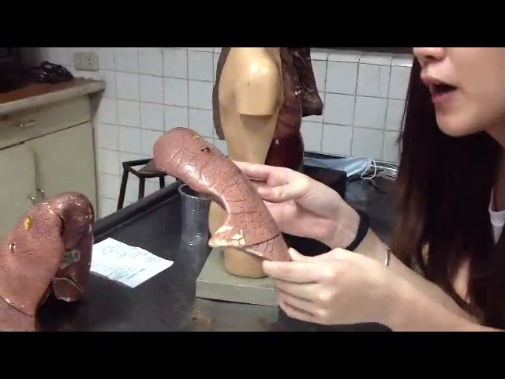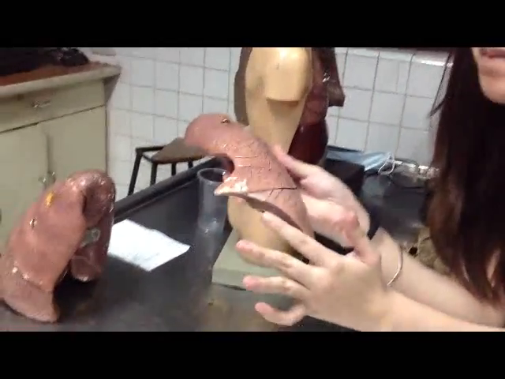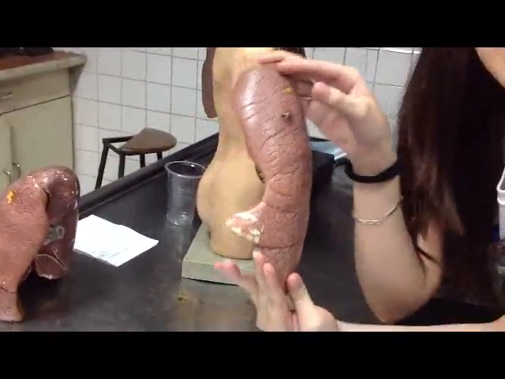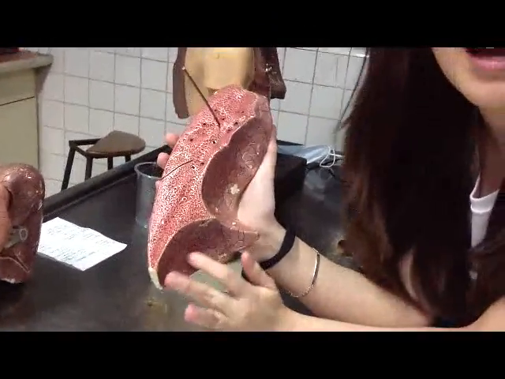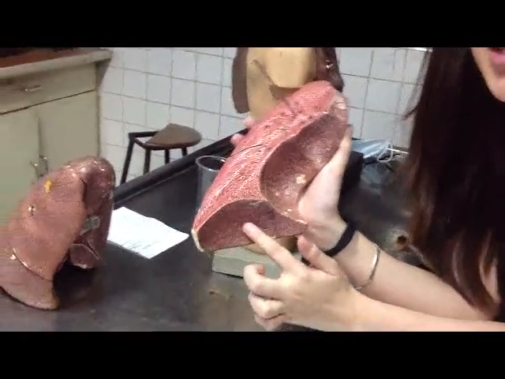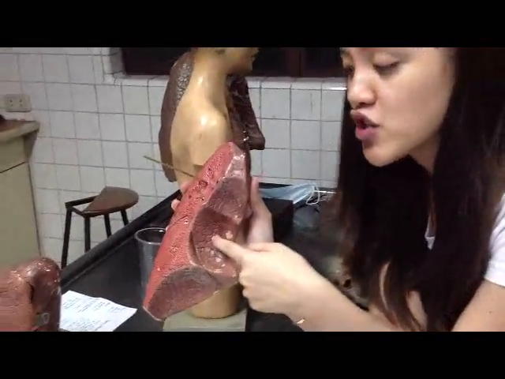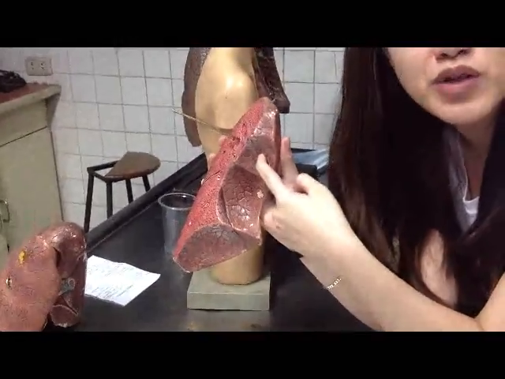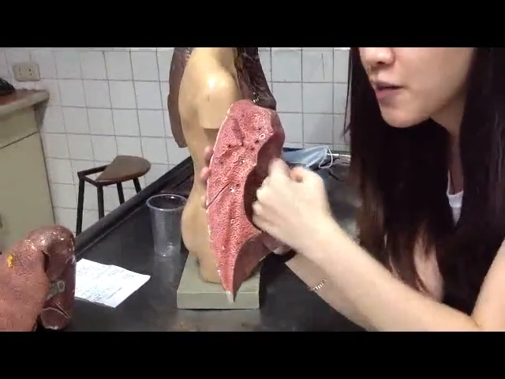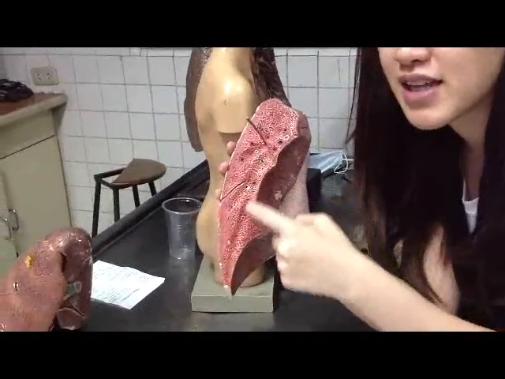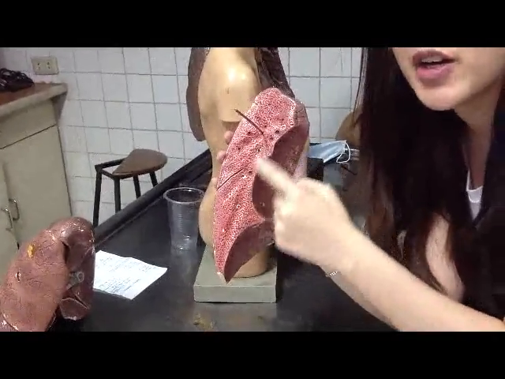Dorsally, the important parts are the cardiac notch, lingula, and the inferior border. Ventrally naman, you have the diaphragmatic surface. This one is the cardiac impression, and this one would be the thymus impression. If the heart is here, most probably this one is the descending arch of the aorta.